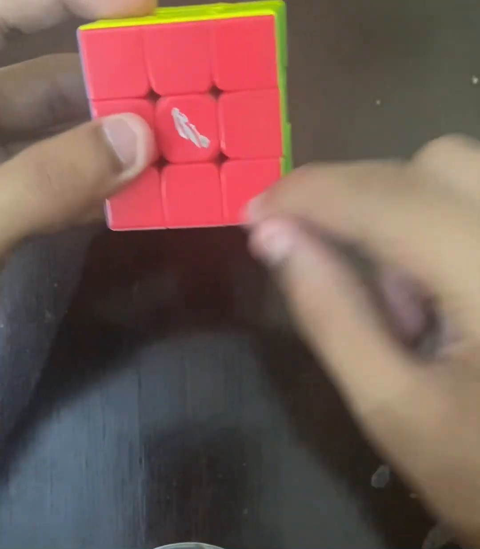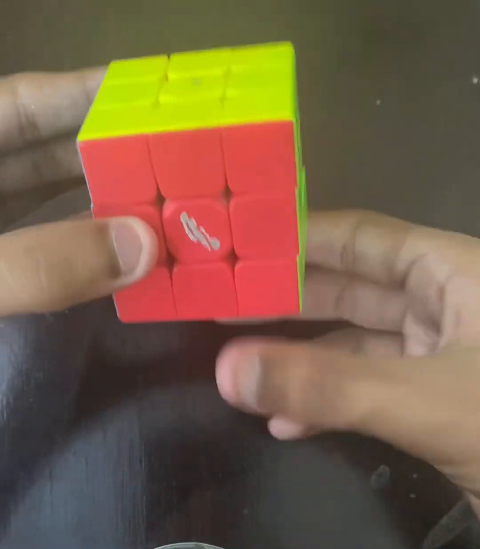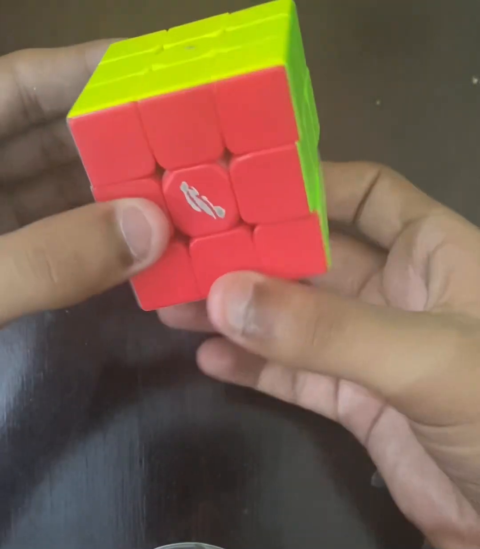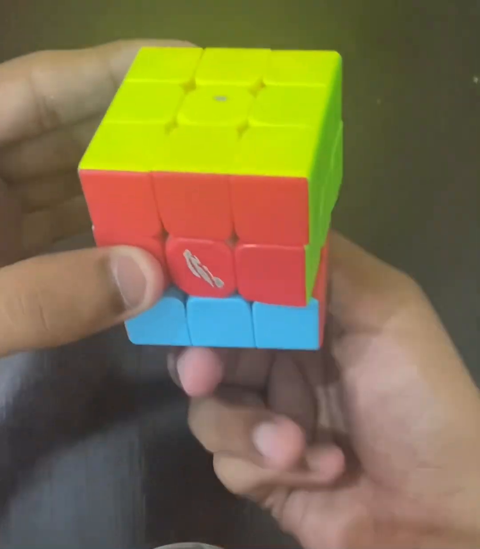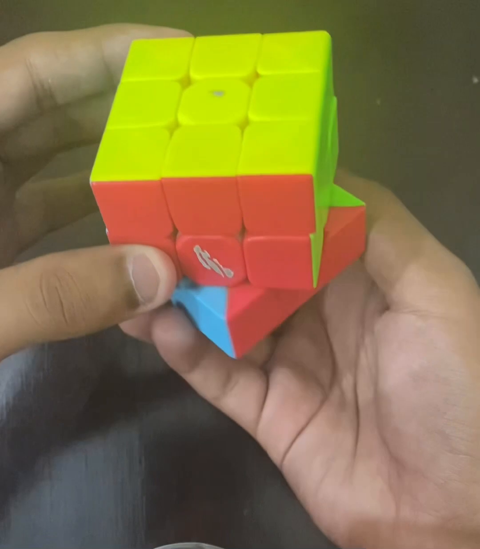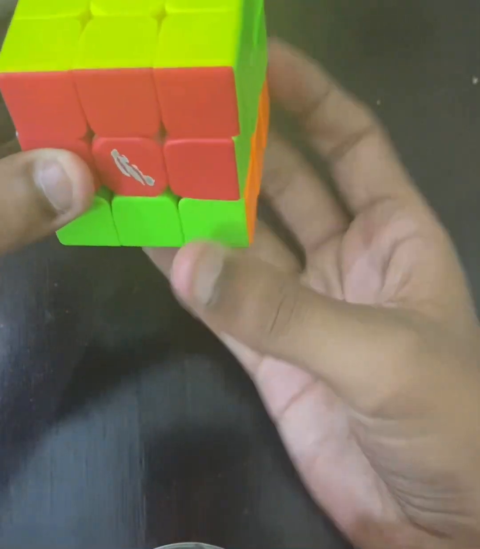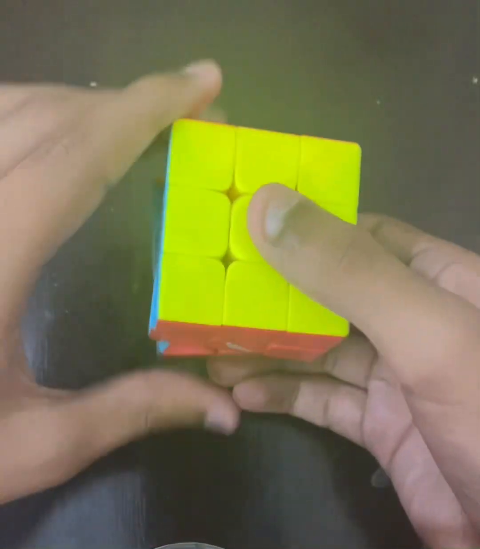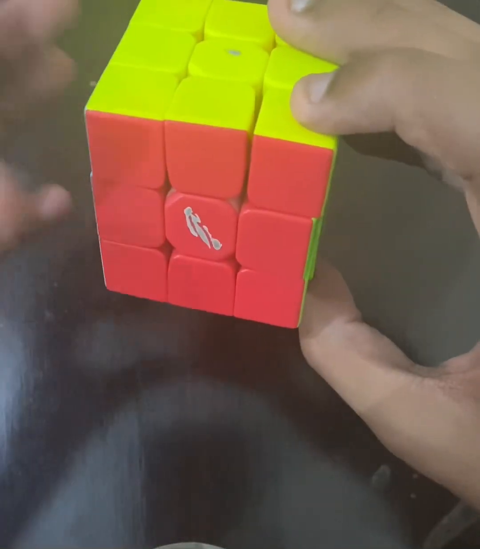Then we go to the bottom side. This is the bottom one, so this is D, and this is D prime. So this is it. And then we move to forward and backward.